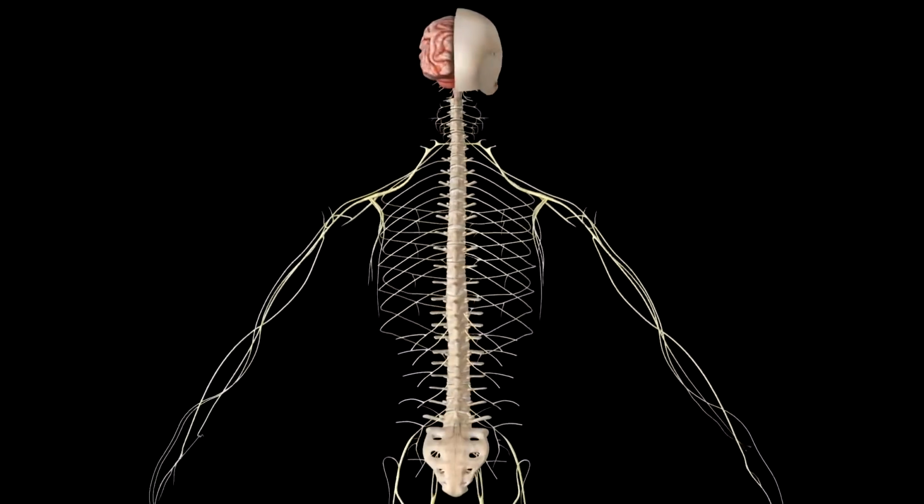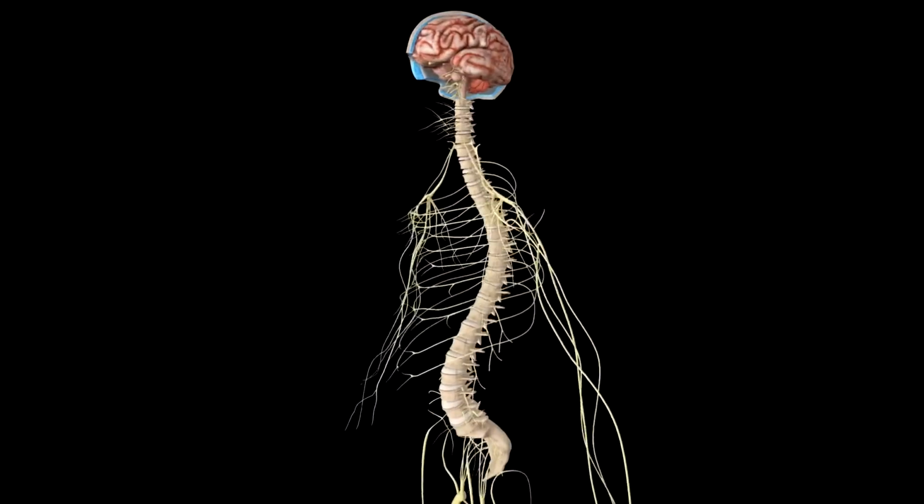Now if there's not as much space because something is wrong with the disc and it's encroaching on that space, that can create the arm pain, the leg pain, or wherever you're feeling it, because the nerves go down the legs from the low back and down the arms from the upper back and the neck. So it just depends on where it's coming from.